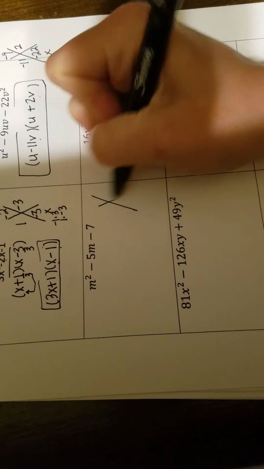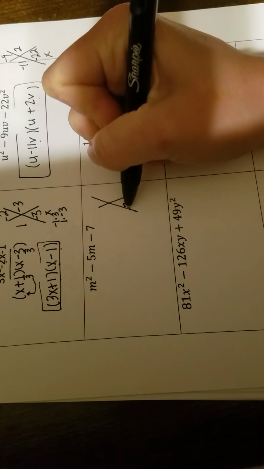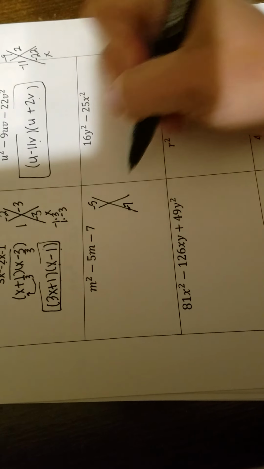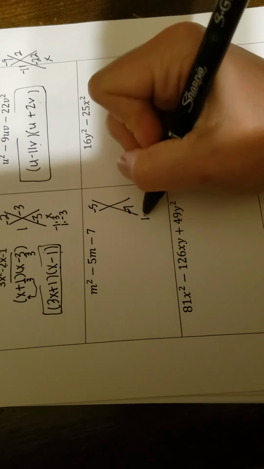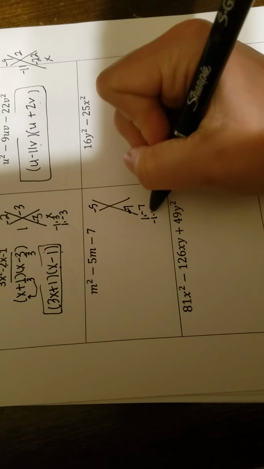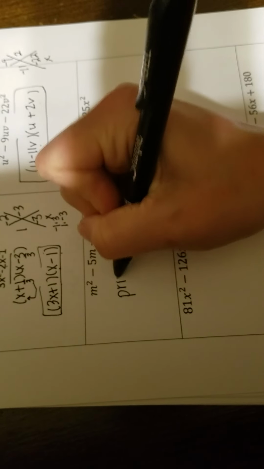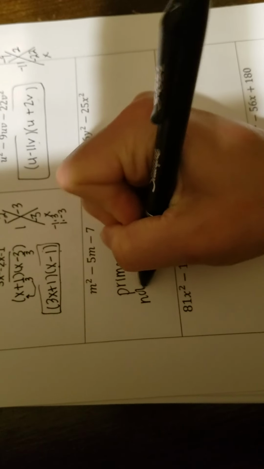Up next, we don't have a GCF again. We're going to make our little X here and see if we can factor. Not everything is factorable, right? Like the things that multiply to give you -7 are 1 and -7 or -1 and +7, and none of those add to give you -5. So in that case, it's prime. It's not factorable.